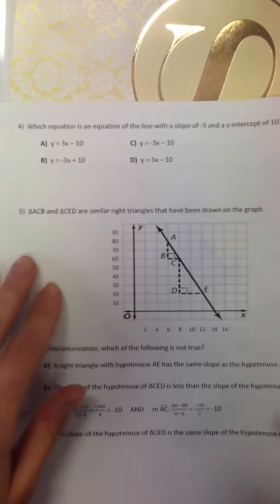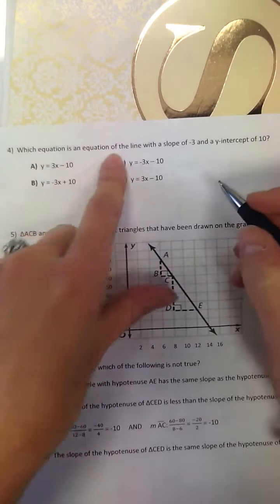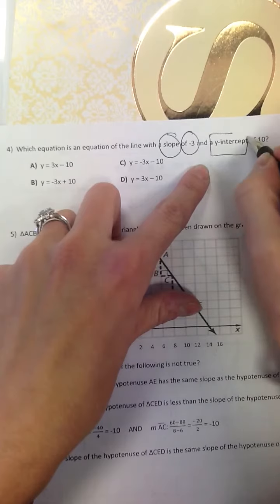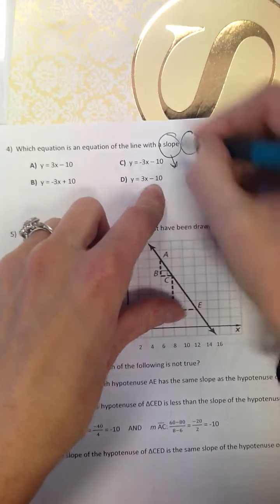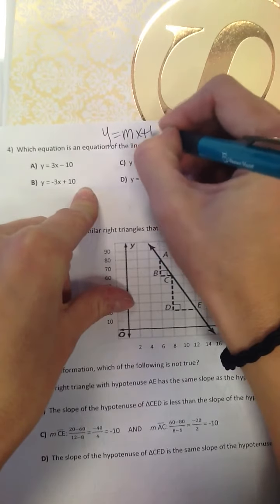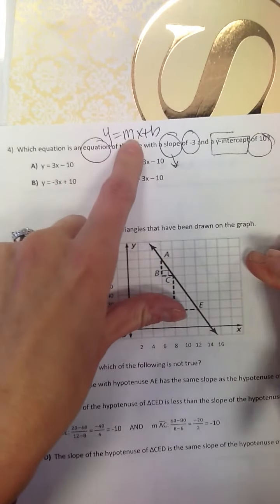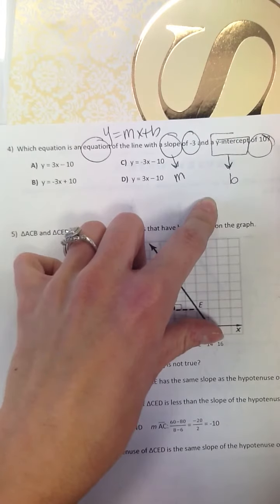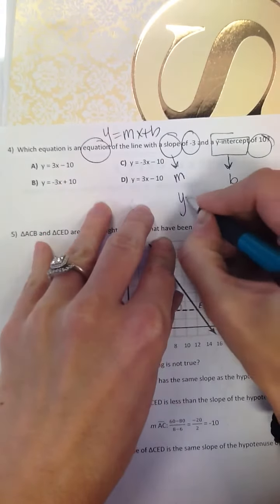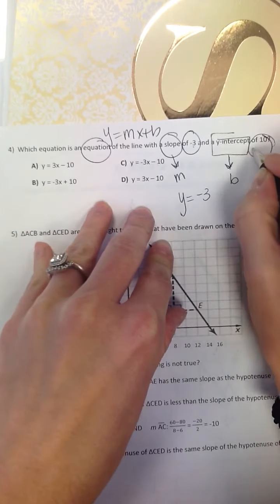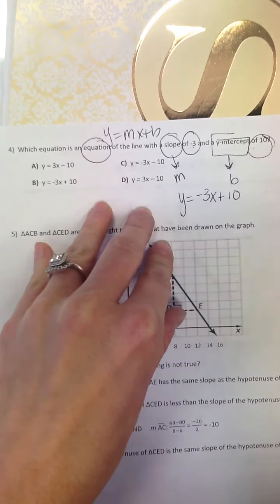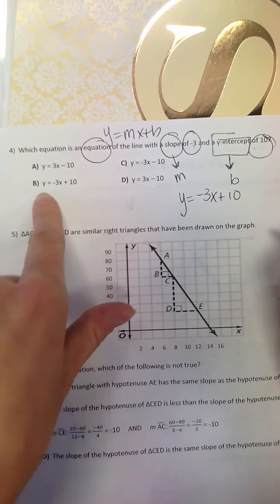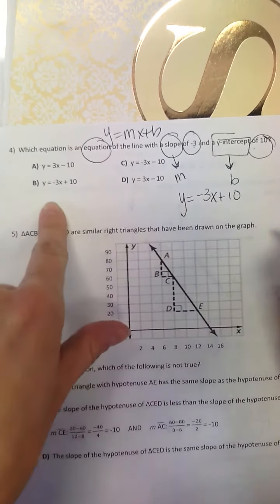Okay, on the back, number 4, which equation is an equation of the line with a slope of -3 and a y-intercept of 10? So remember, slope, when we're talking about y equals mx plus b, that's what it's talking about. It's wanting this equation. So your slope is your m. Your y-intercept is your b. So if I'm going to plug this in, it should look like y equals -3 plus 10. Oh, -3x. Don't forget the x. So then I just need to come and look and see which one of these matches it. There it is, B.